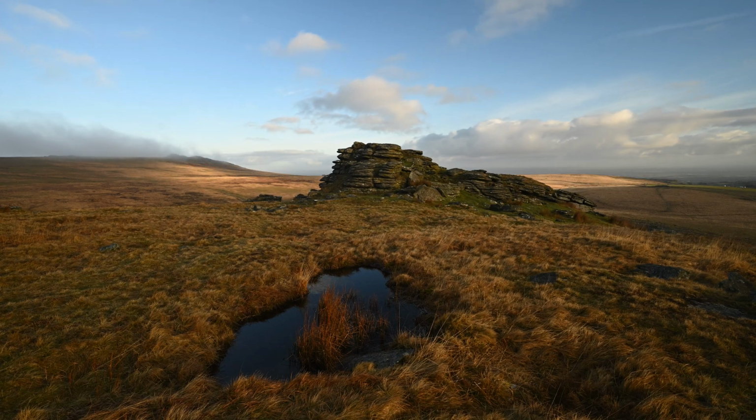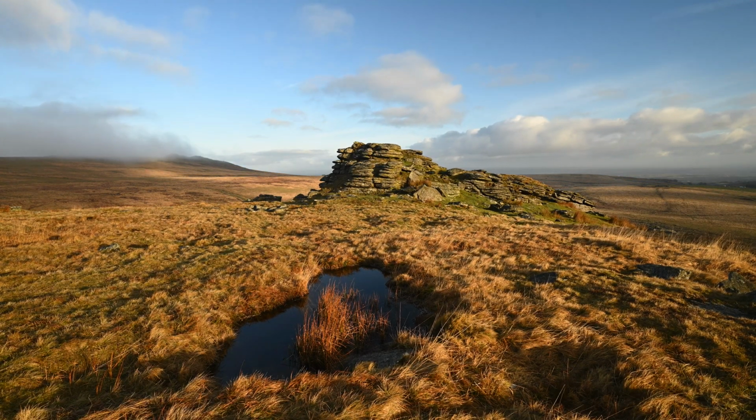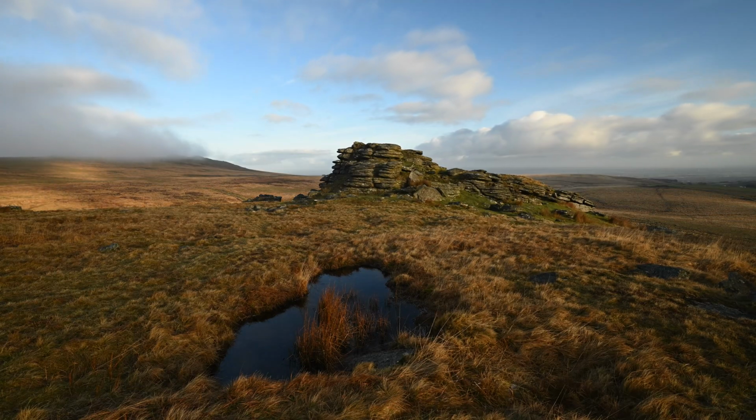That was one of those dawn shoots where it's incredibly exciting, but also incredibly nerve-wracking. I had to wait quite a bit of time before I saw the sun on my main subject of the tor and the grasses in the foreground. The sun came up, but it didn't come up quite enough. It was stuck behind a little bit of cloud, so I wasn't getting any light in the landscape.